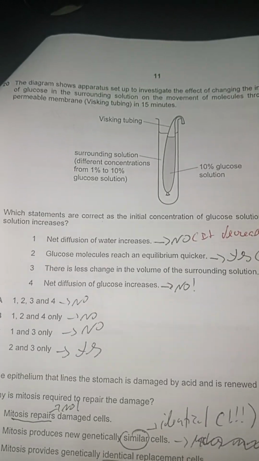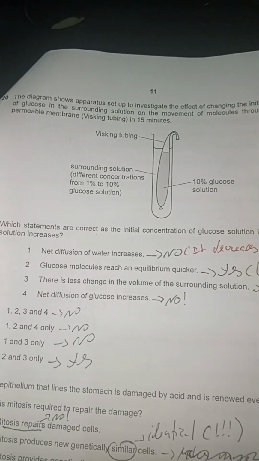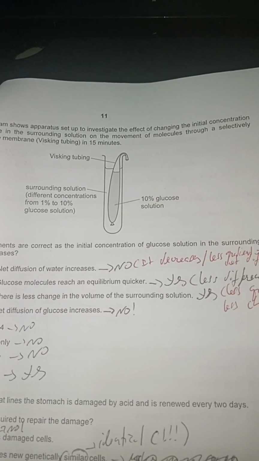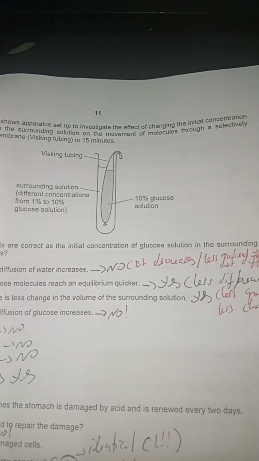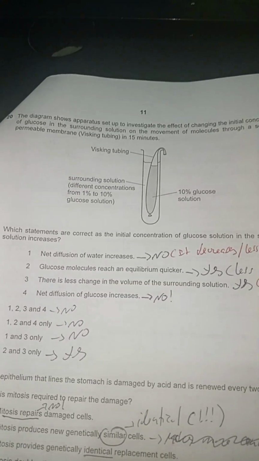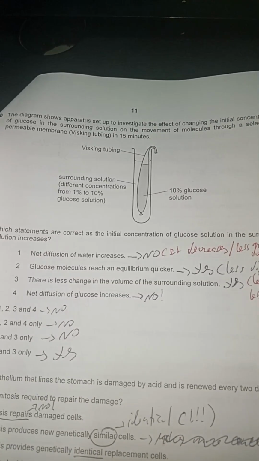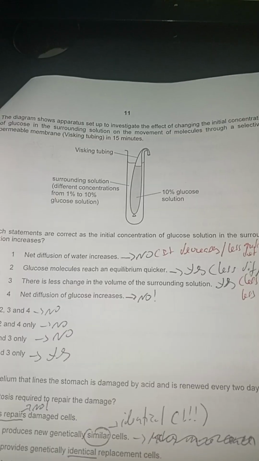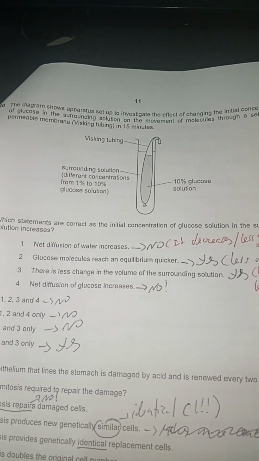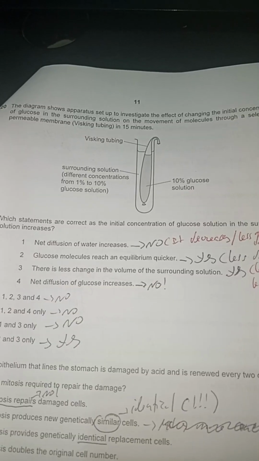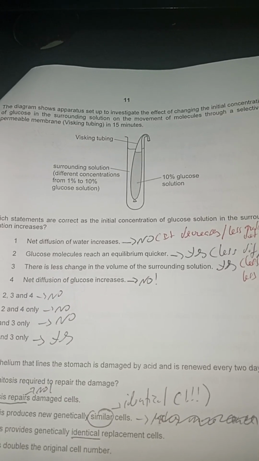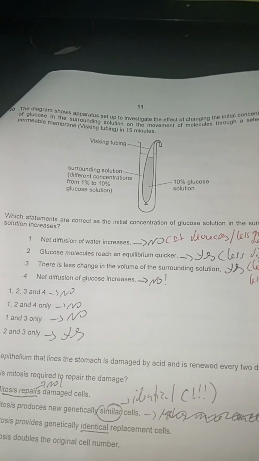It reads, the diagram shows apparatus set up to investigate the effect of changing the initial concentration of glucose in the surrounding solution on the movement of molecules through a selectively permeable membrane, also known as Visking tube, in 15 minutes.